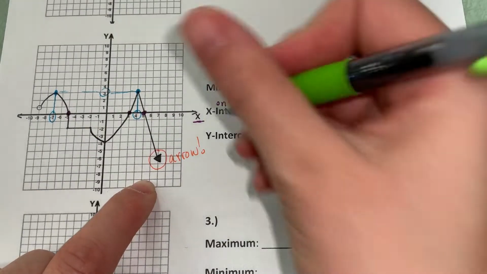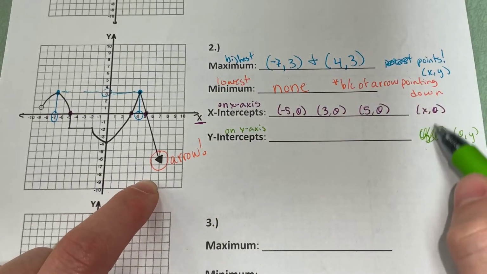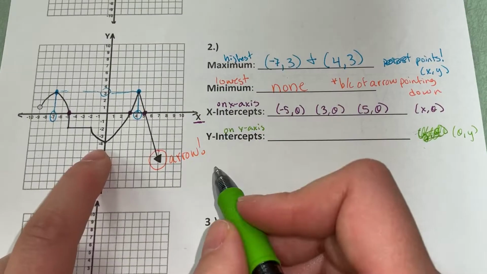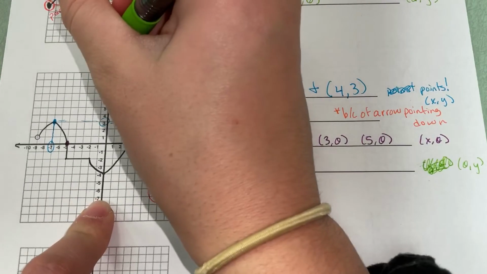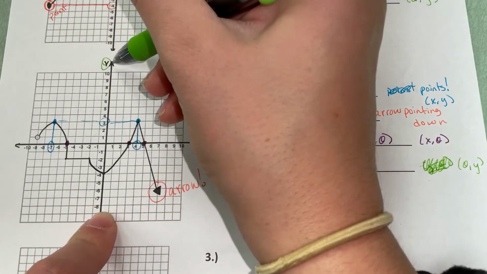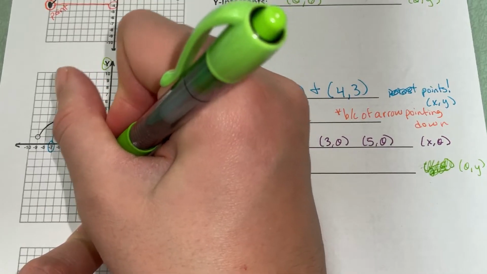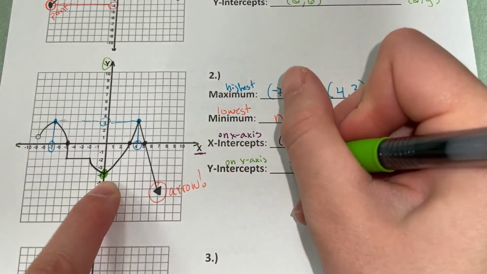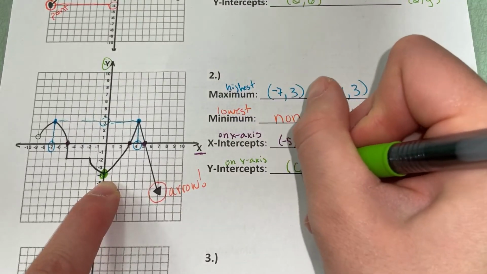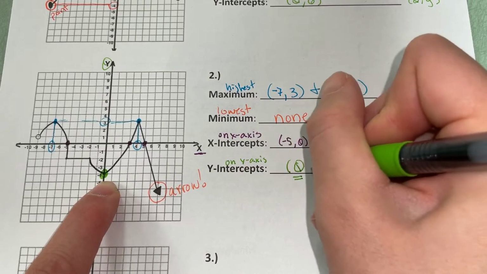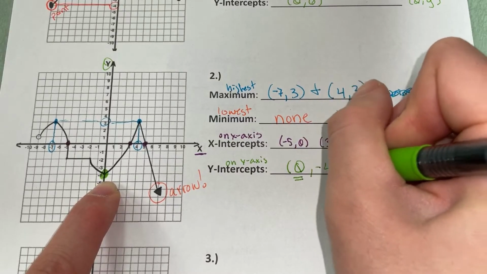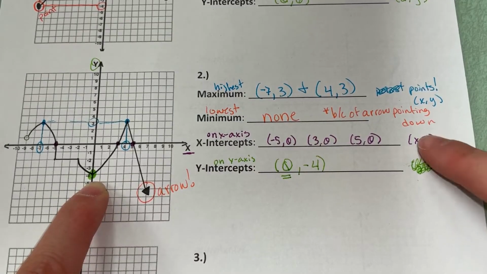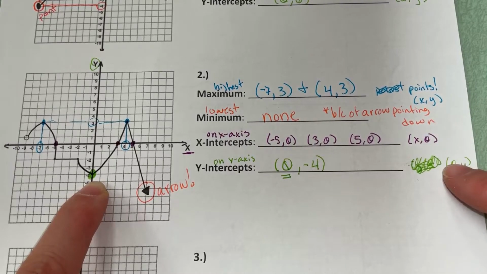Next up, we have the y-intercepts. These are on the y-axis, and they're written as 0 comma y. Let's look at our y-axis. I'm going to go down, and here is the only one I have. That's at -4, so we're going to write 0 comma -4. This is important. You know I'm going to try and trick you, so just be careful with this.